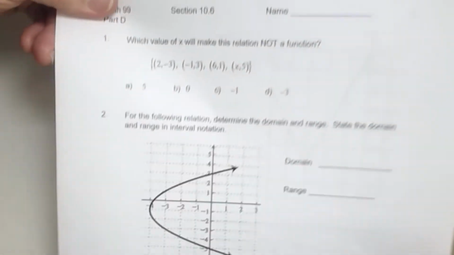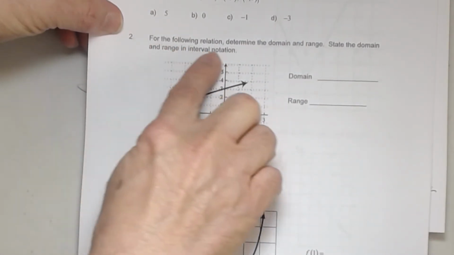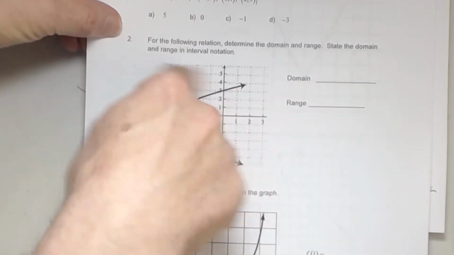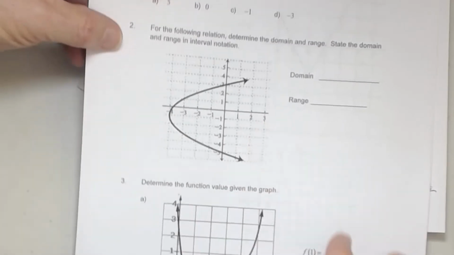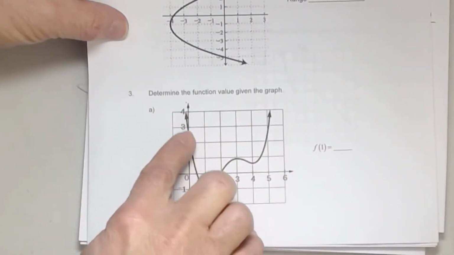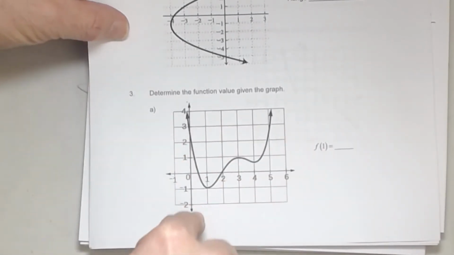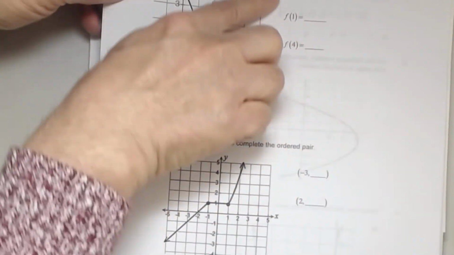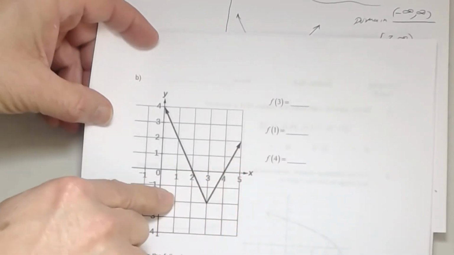D. All right. And then number 2, for the following relation, determine the domain and range. State the domain and range in interval notation. That was like we did last class period. Y'all see that? Okay. Number 3, determine the function value given the graph. So that's where you have to read from the graph. So if x is 1, you find what? Y. Okay. Don't forget the back. Then you have these: f of 3, f of 1, f of 4 from the graph.